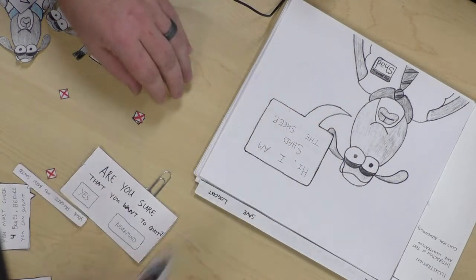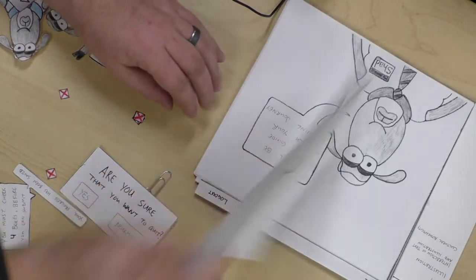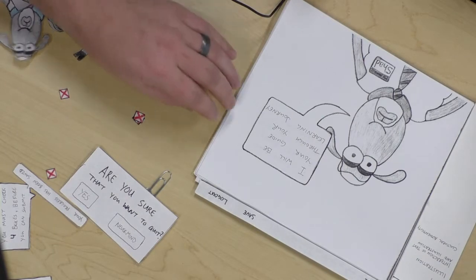Play. Hi, I'm Shad the sheep. Bah. I will be your guide through your learning journey.